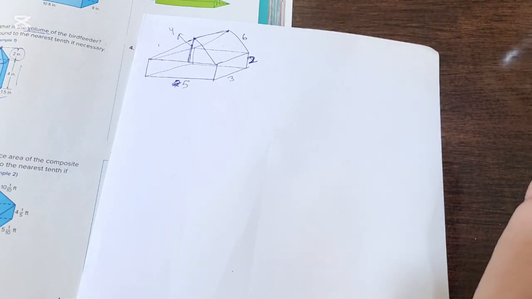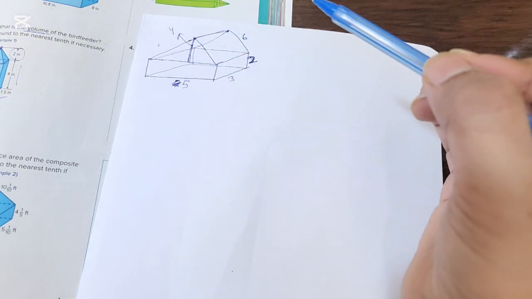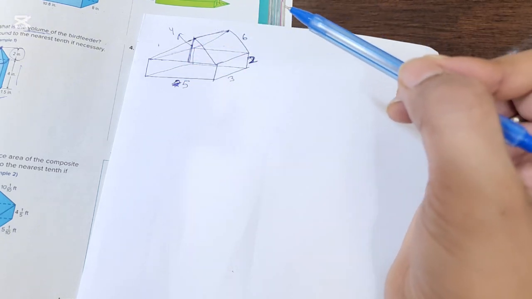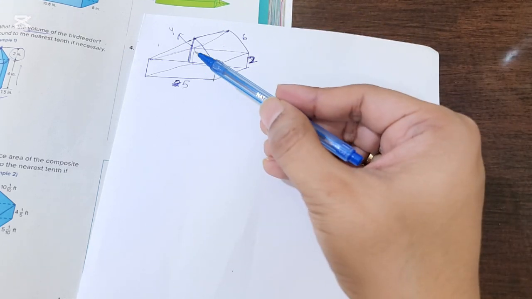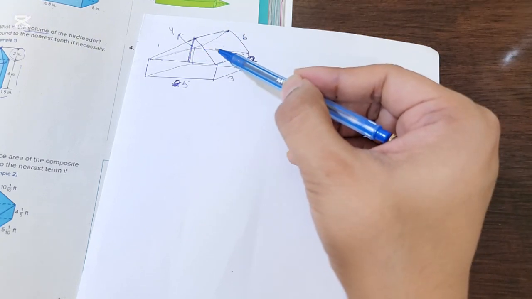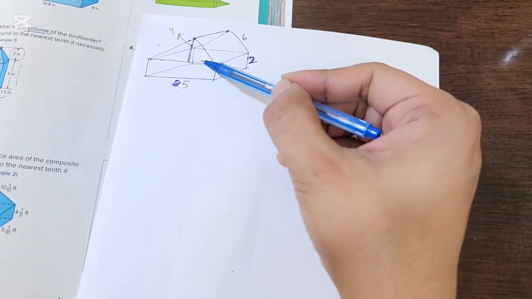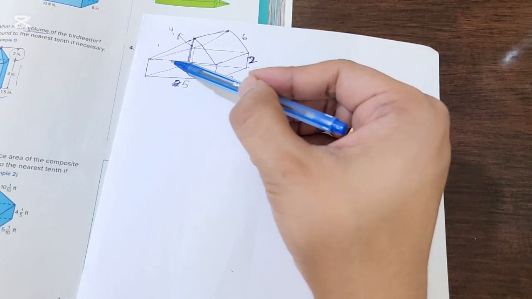Try to understand one thing. First we have to count how many surfaces are there. Normally in a triangular prism there are 5 surfaces. If you remember, one triangle in the front, one triangle at the back, and then 3 rectangles: one here, one there, and one at the bottom. But this time we will not find the area of the rectangle at the bottom.